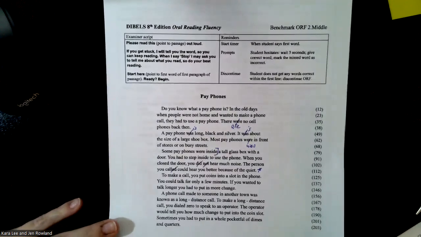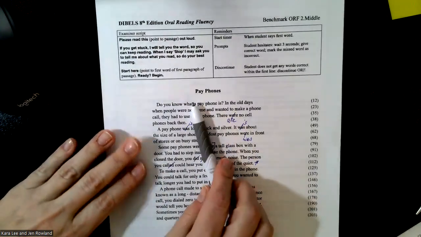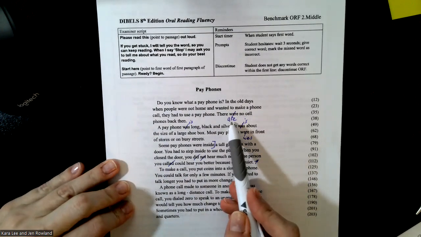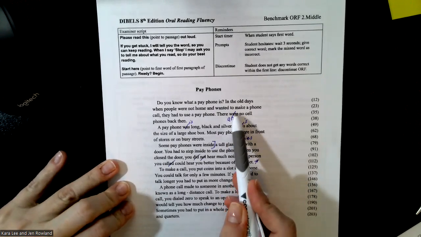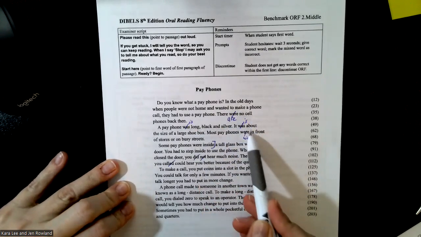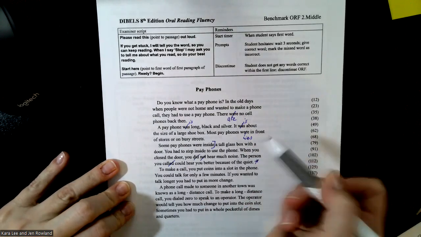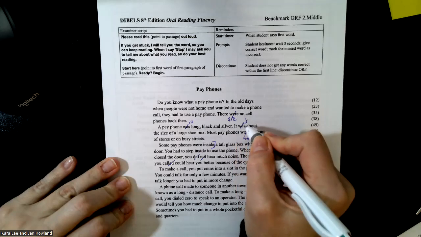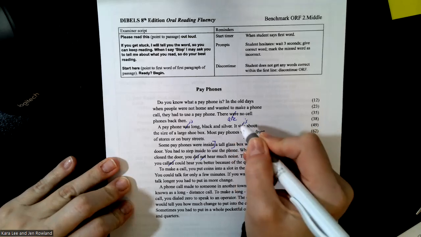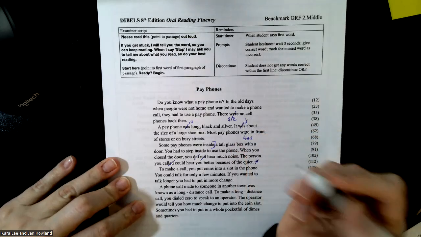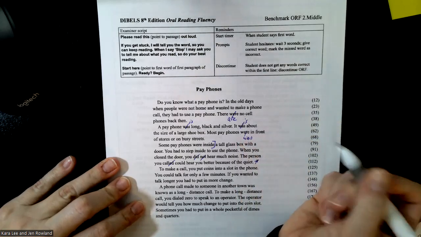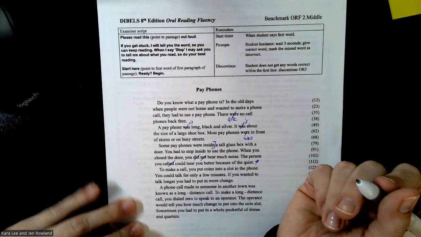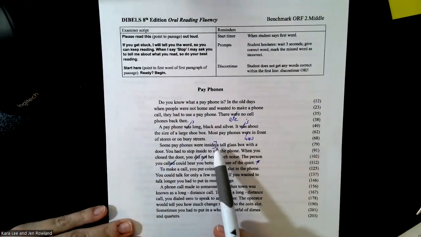Here's the data for this cold read so far. What you notice here is that I marked what the errors were. And if I had time, I actually tried to write what they did say. Sometimes they just omit words and you don't know what they were going to say. That's fine too.